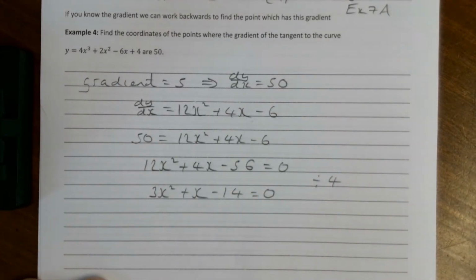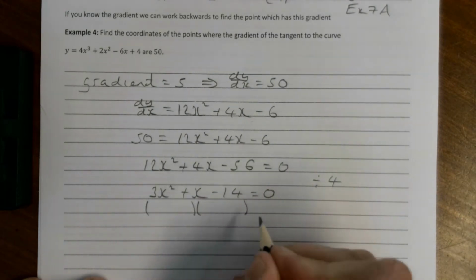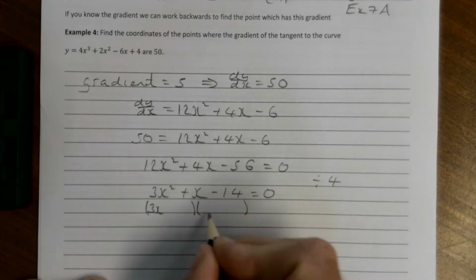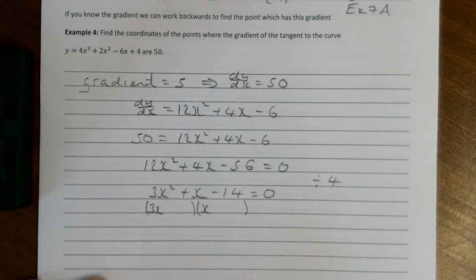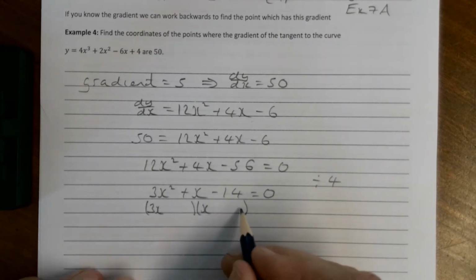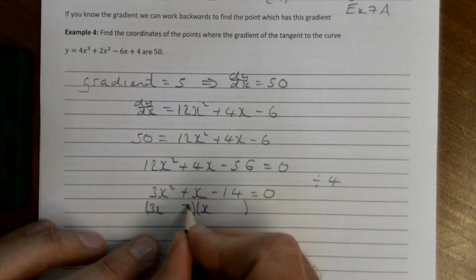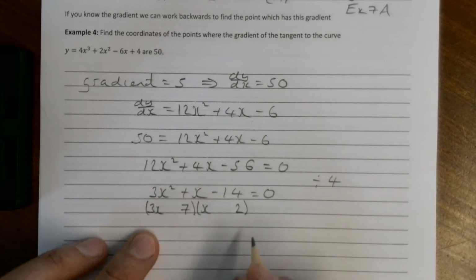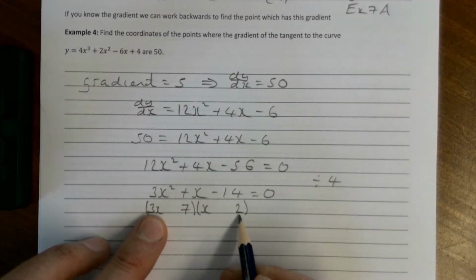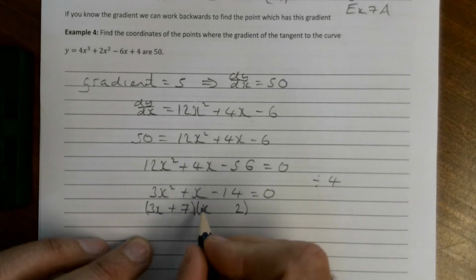And now we can split our middle term if you wish, or just try and work it out. So this would have to be a 3x, and this would have to be an x, and then we'd need two things that multiply together to give us minus 14. So how are we going to get that to work? It's a 2 and a 7 possibly. If I stick the 7 there, that's going to give me a 21 and a 2, so that's no good. So I need to put my 7 here and my 2 here, and you can see what's going to happen there. That's going to give me a 6, that's going to give me a 7. So I'm going to make that one a plus, and that one will be a minus 2.